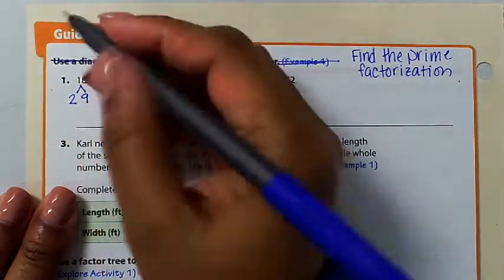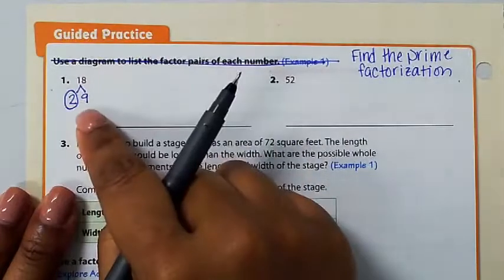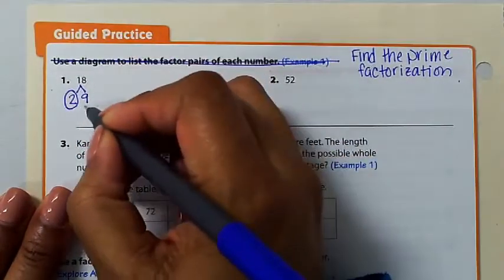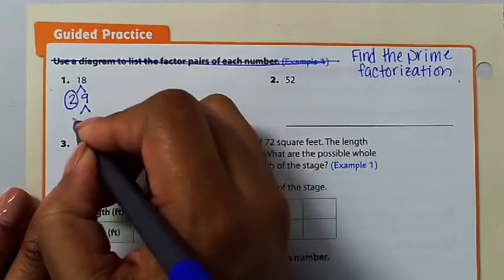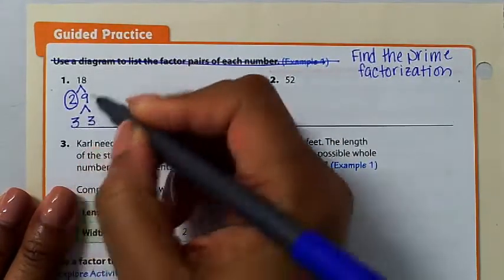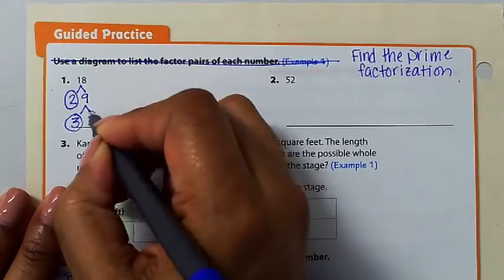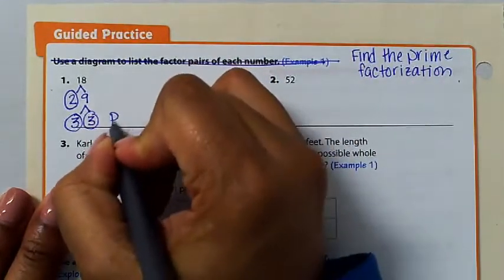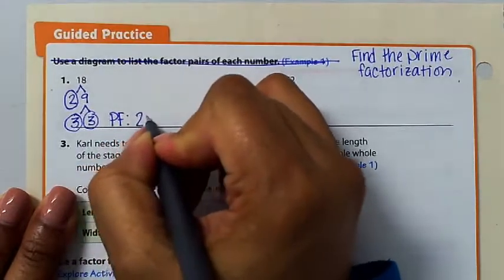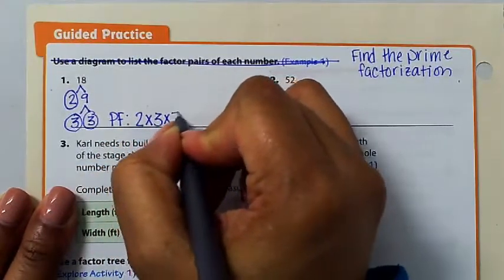Well, 2 is prime, so I can circle it, but 9 is not prime, so I have to break it down because it's still composite. 9 gets broken into 3 times 3. Well, 3 is prime. So my prime factorization of 18 is 2 times 3 times 3.